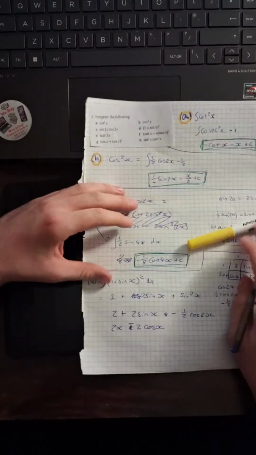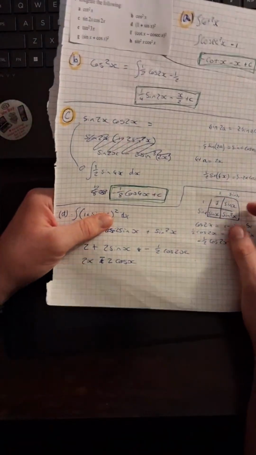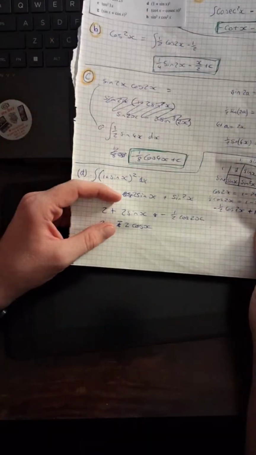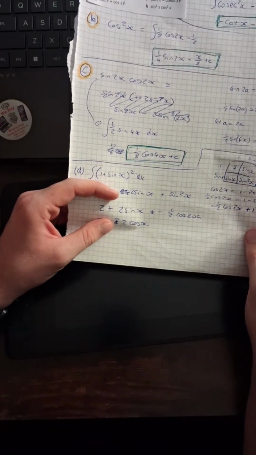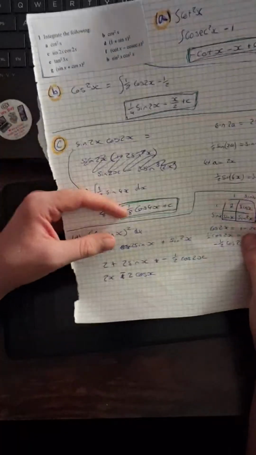So integrating minus sine x will equal minus sine x.